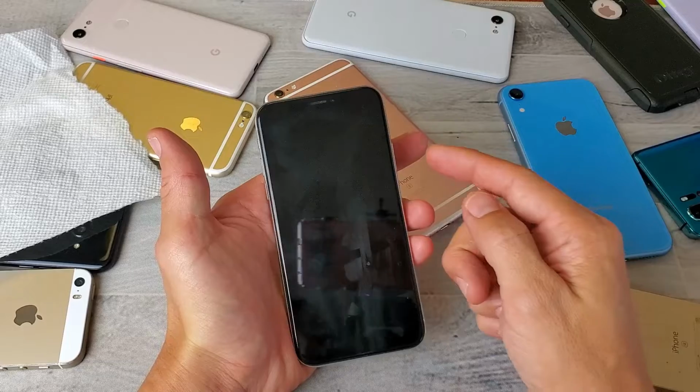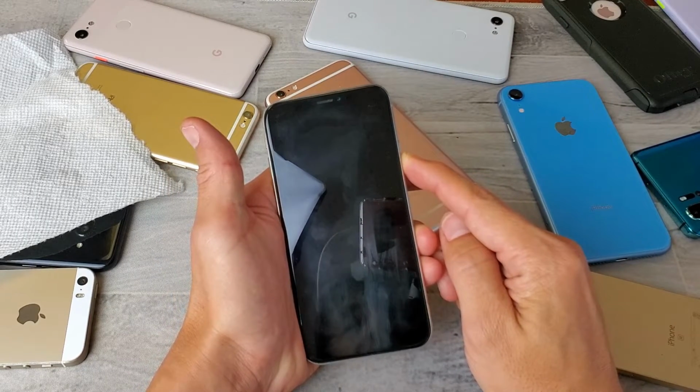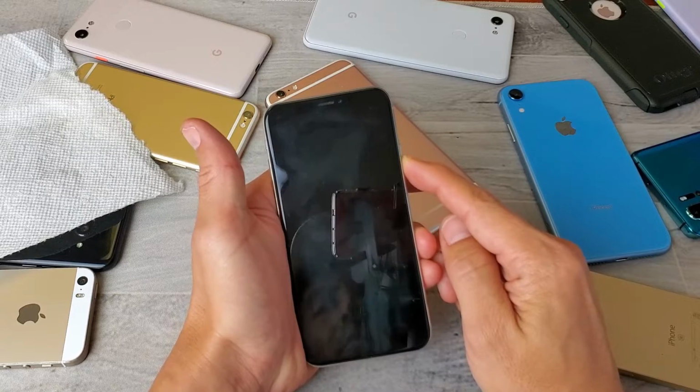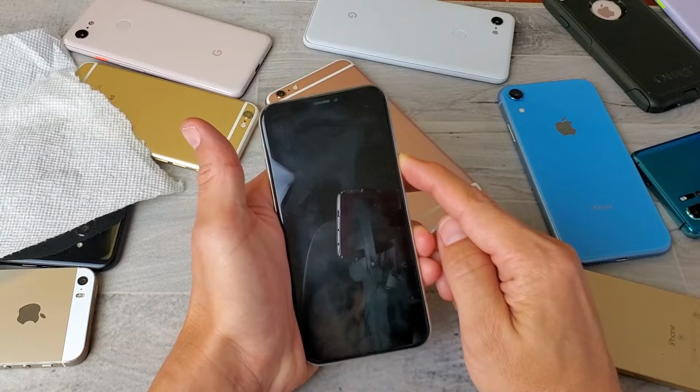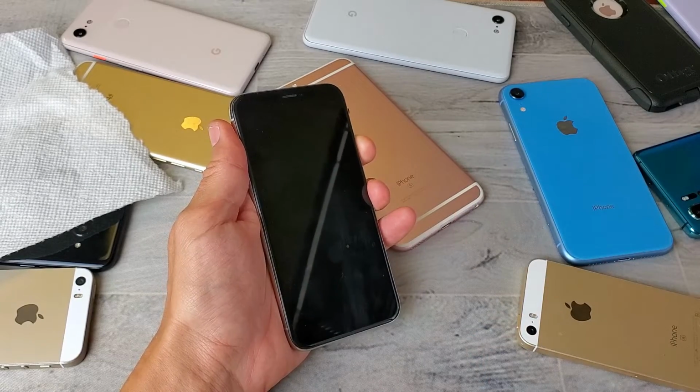Once it's off, go ahead and boot your iPhone 10 back up. Then once it's booted back up, go ahead and open up your camera and see if the issue is resolved. If it's not resolved, we're going to go to the next step.